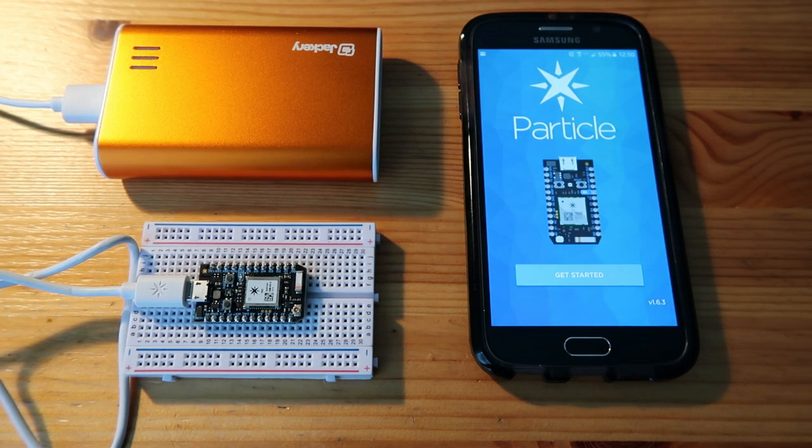Okay. For the next step, I've gone ahead and unpackaged the Photon and plugged it into an external battery pack for power, just for easy use and for flexibility. And as you can see, the Particle app is already open on my Android phone. The Particle app can be easily downloaded from the Play Store and will install automatically.